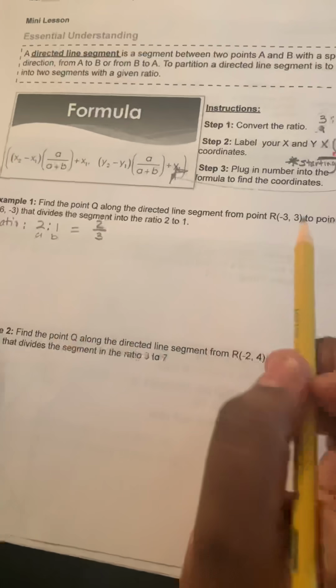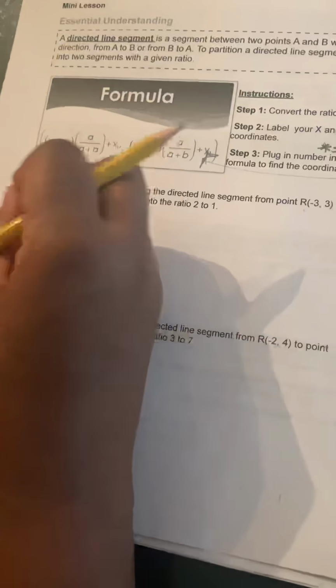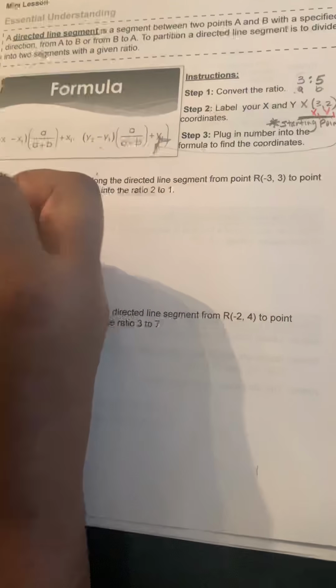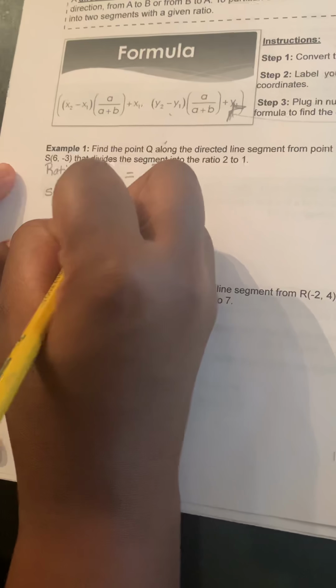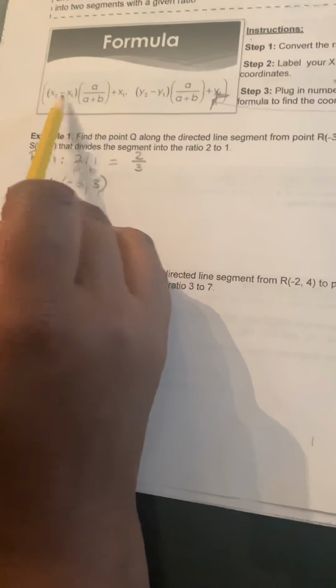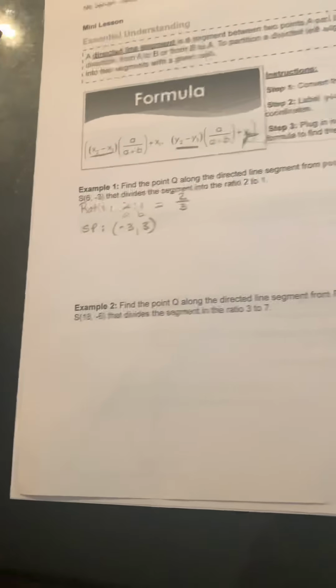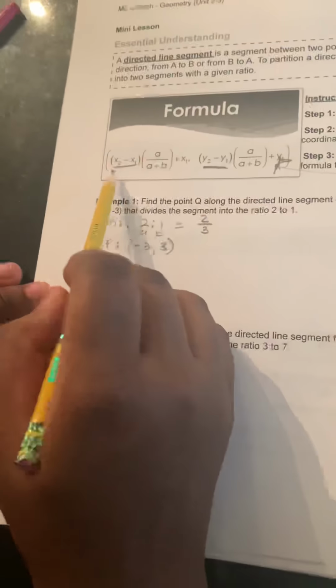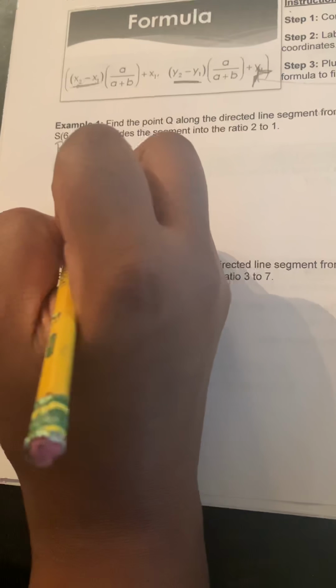The second thing we need to do is get the points. We have our starting point, which is R. I like to label that SP for starting point. So my SP is (-3, 3). I like to do all of this work beforehand so it doesn't look as complicated when I'm plugging it into the formula. This is my change in the x values and my change in the y values, so I put delta x, the change in x.